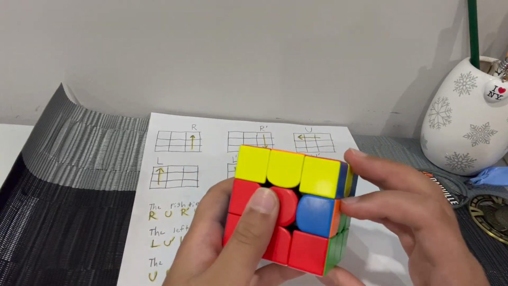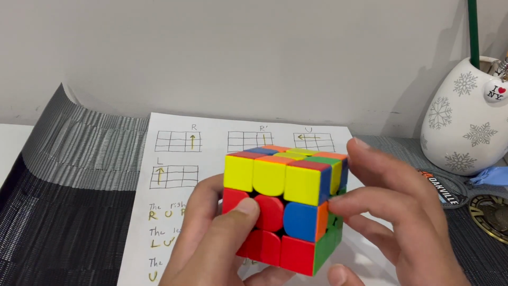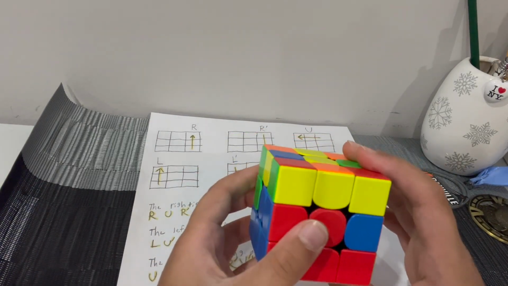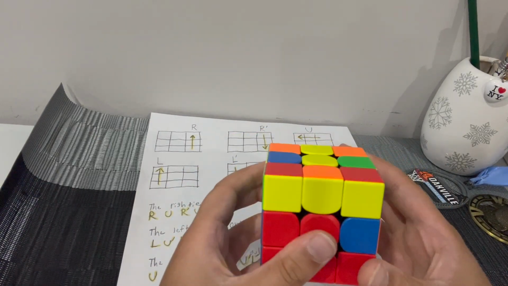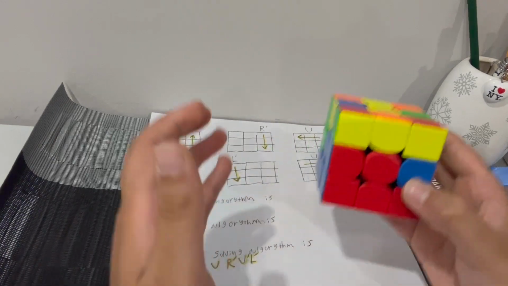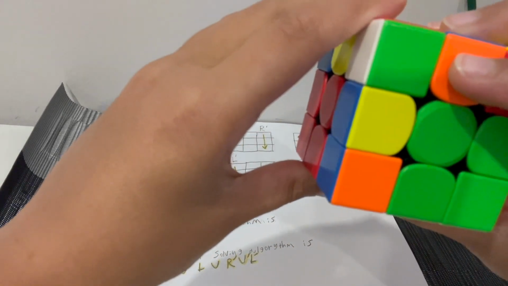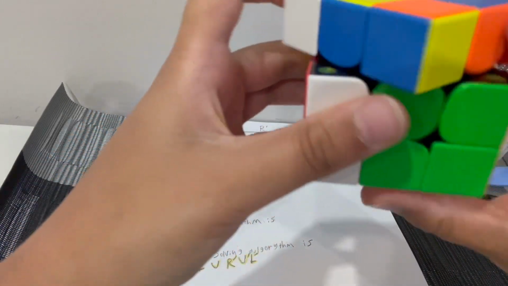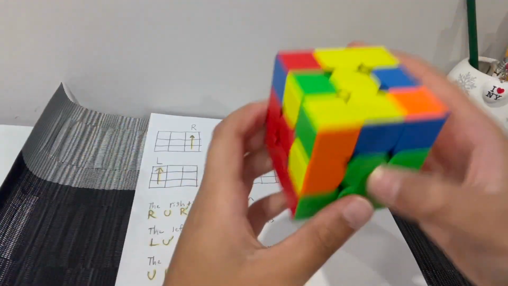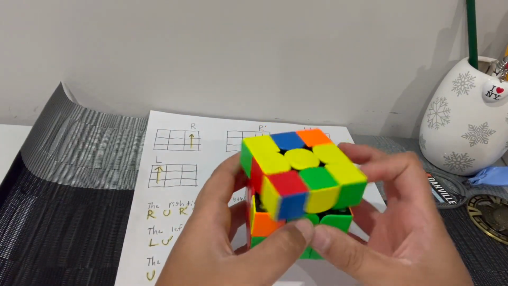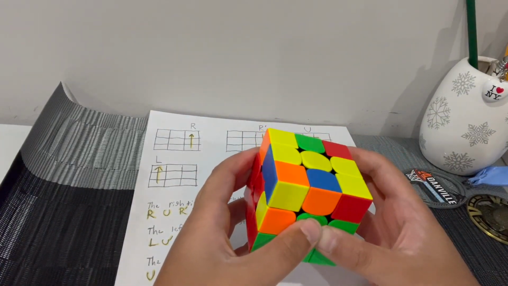There. So in case you didn't understand that, I'll show it to you with another piece. So let me use this piece. So, oh yeah, and if it's stuck like this, you're going to want to use that algorithm again. So that's U, righty algorithm, L, U prime, L prime. That's also now the algorithm to get the pieces out.